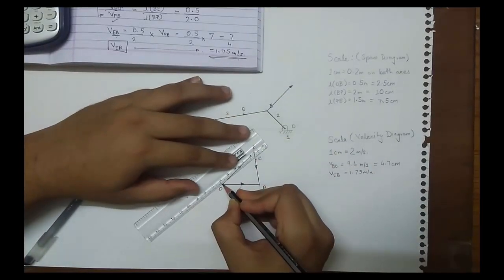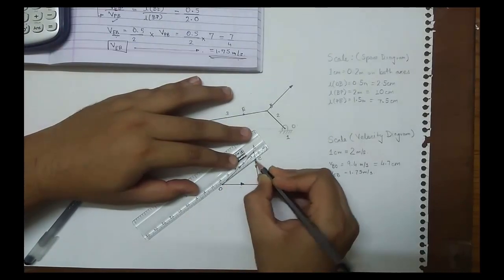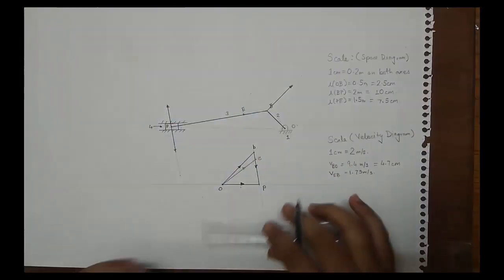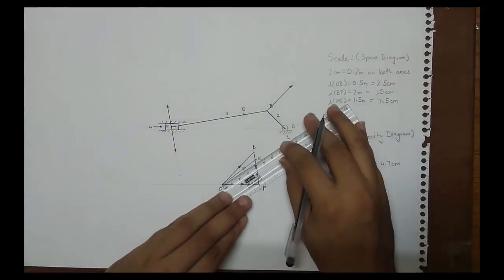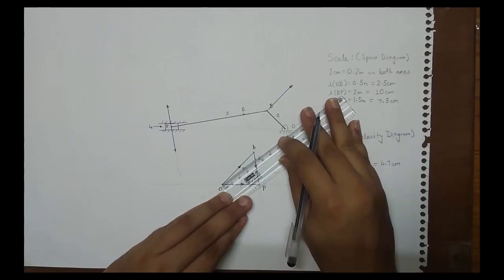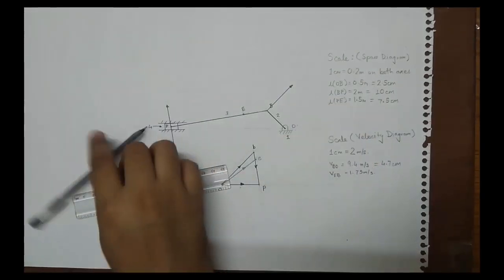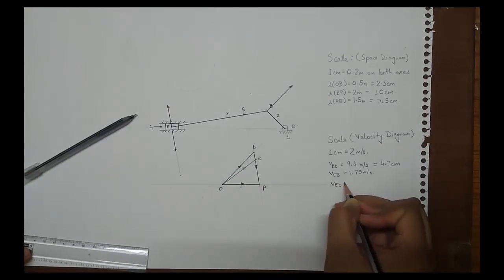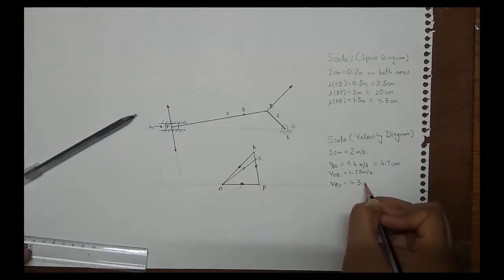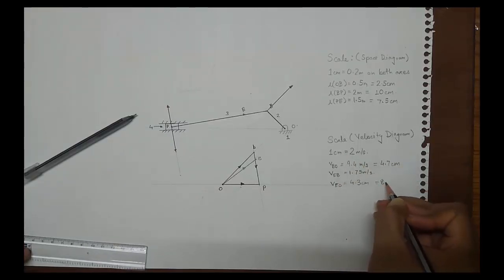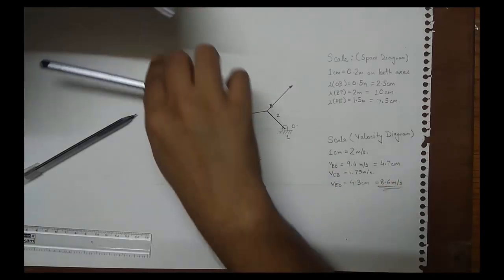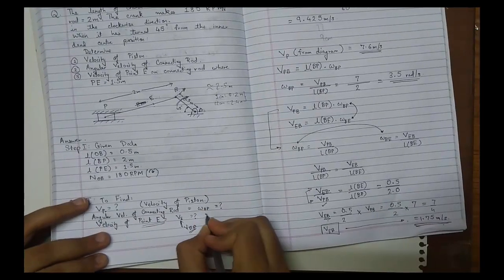And what is the velocity of E with respect to O? Velocity of E with respect to ground is OE. So what is the length of OE? Length of OE is 4.3 centimeter. Using this scale, it becomes 8.6 meter per second. So velocity of E with respect to O is 8.6 meter per second. That becomes our final answer.